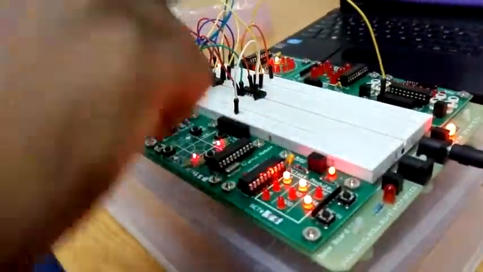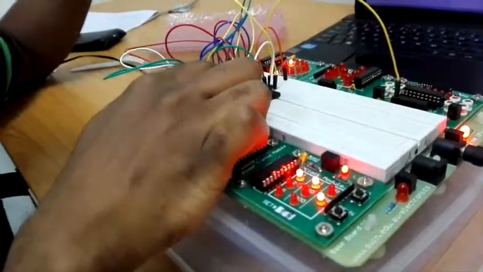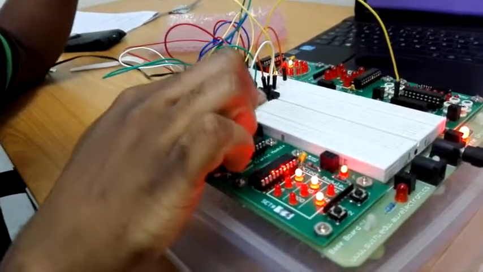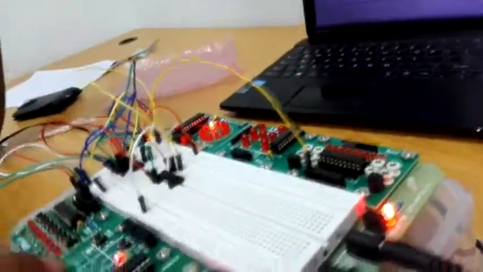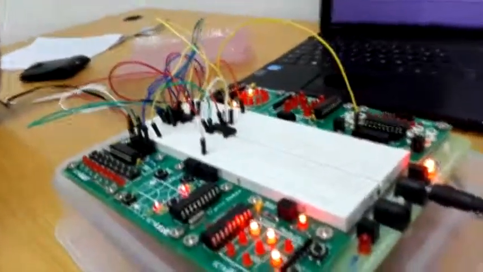As you can see, this is our setup. These are the 2-input NAND gates, and this is the 3-input NAND gate. Connected it there. Very complicated, yes. Done. Okay, thank you.